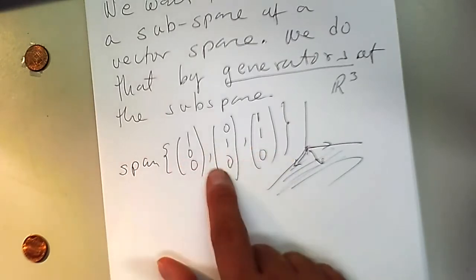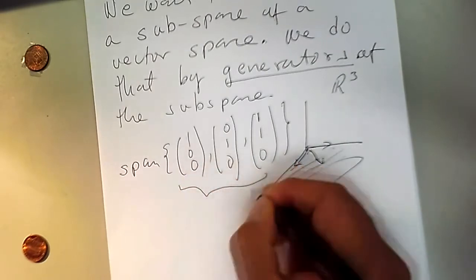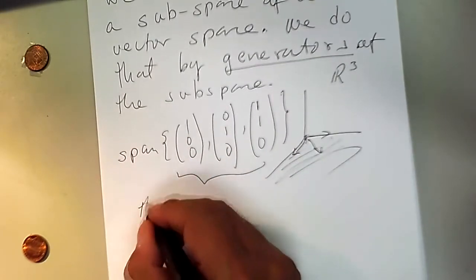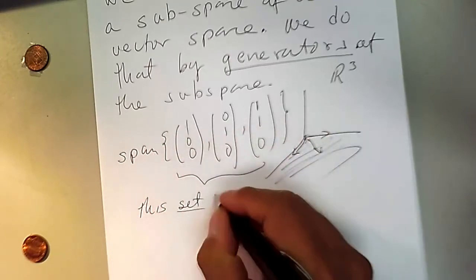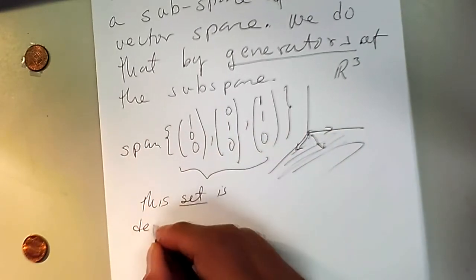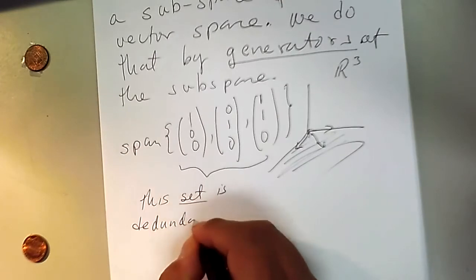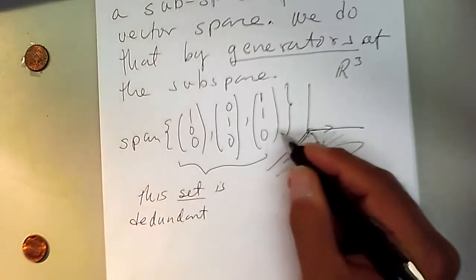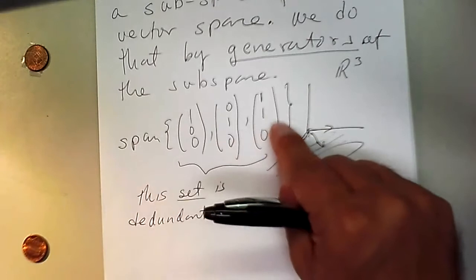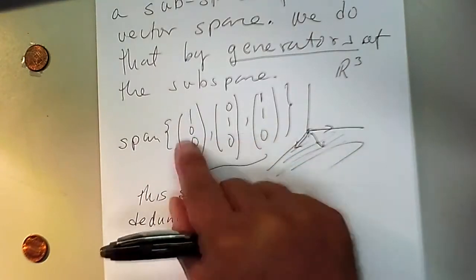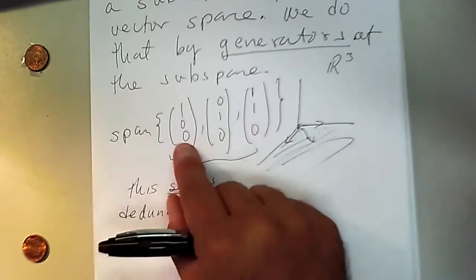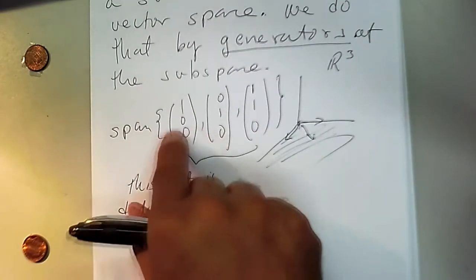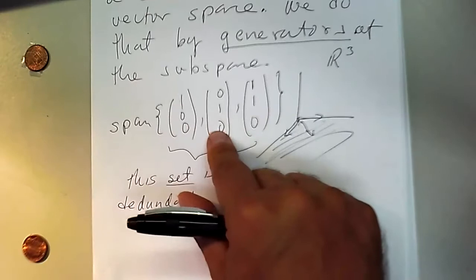So the point here is that this one set is redundant. There's one too many. Why? Because if you really want 1, 1, 0, you can just add those two and get this one. If you want this one, you can do this one minus that one. If you want the first one, you can do the last one minus the second one.